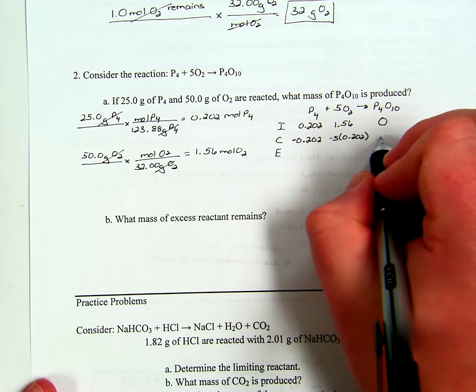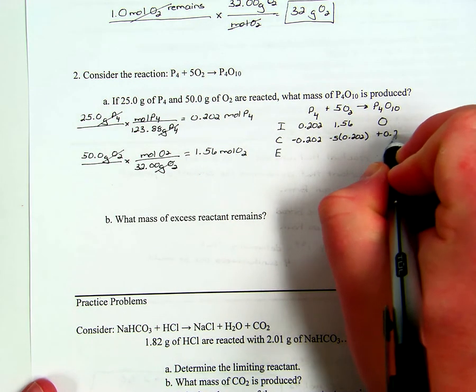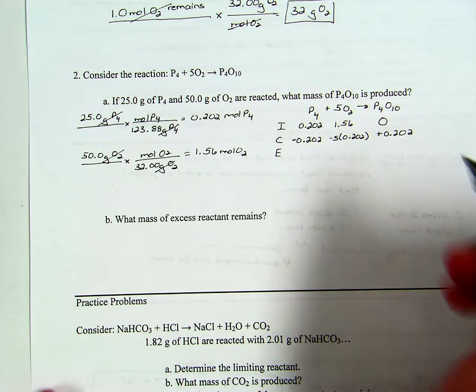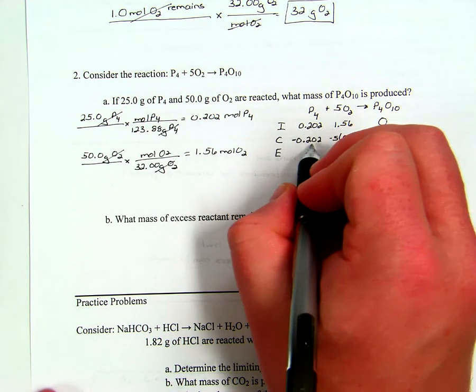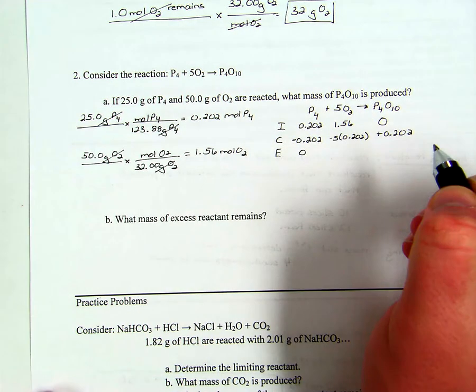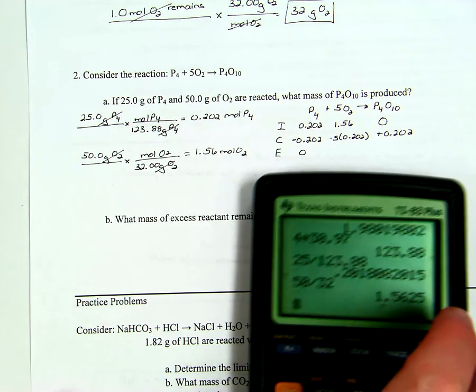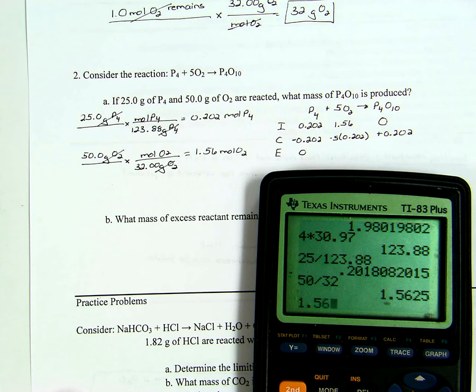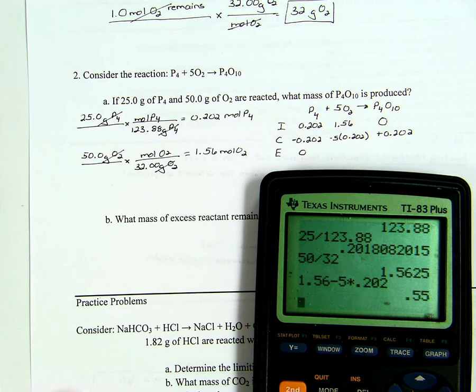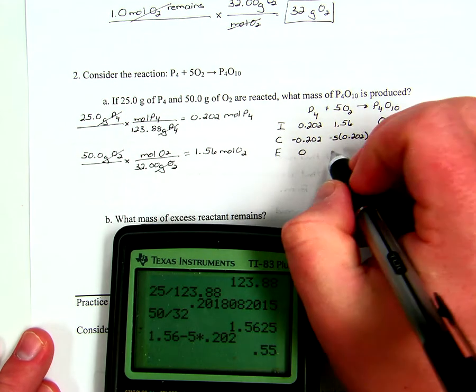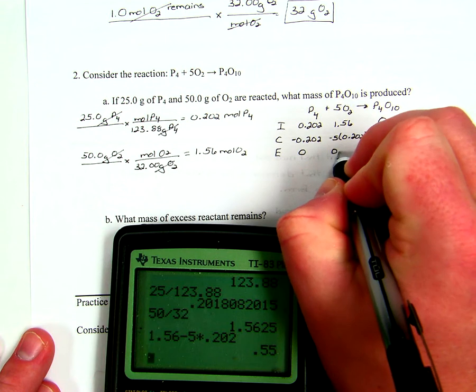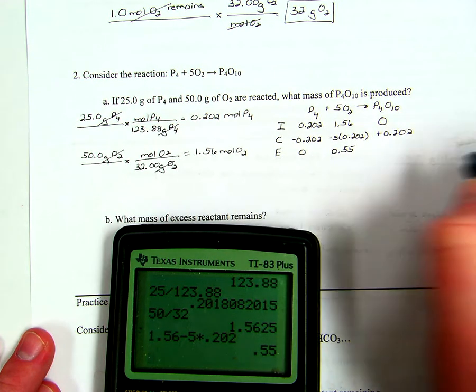Okay, so if I do that, 0.202 minus 0.202, that's 0. And then 1.56 minus 5 times 0.202 leaves me with 0.55 moles of oxygen. And then for the P4O10, 0 plus 0.202 would just be 0.202.